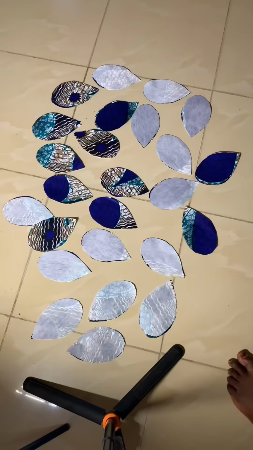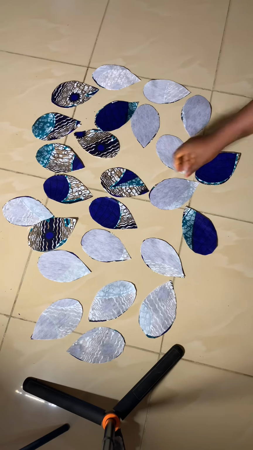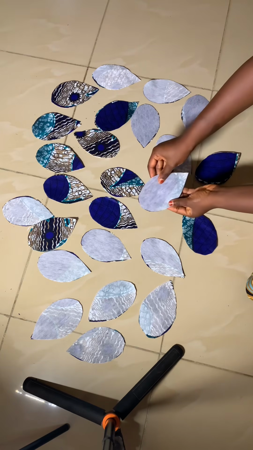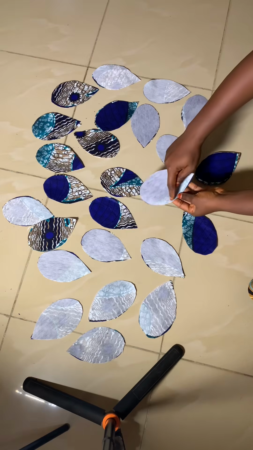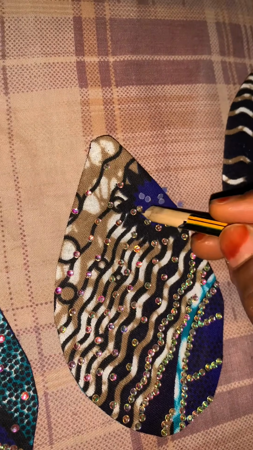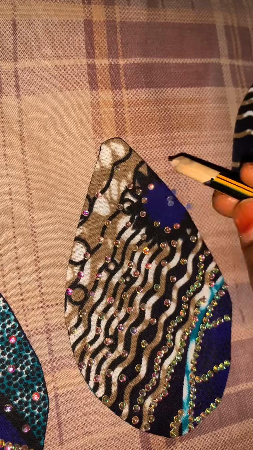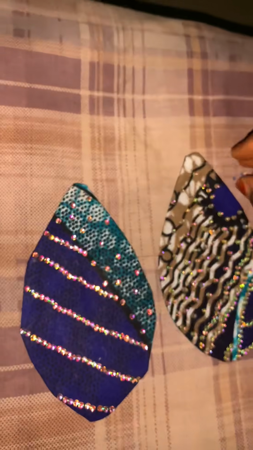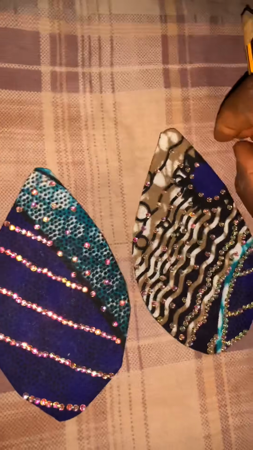Not all I use the Ankara for back and front. Some I have to use lining for back and front. So you see there are two. I'll just stitch, then I will notch the middle and I'll use that to turn it out. When I was done, I went ahead to stone. You know, just place your stone, place your iron on it. And then, like I said, I used lining for some, and I used the Ankara fabric for back and front.